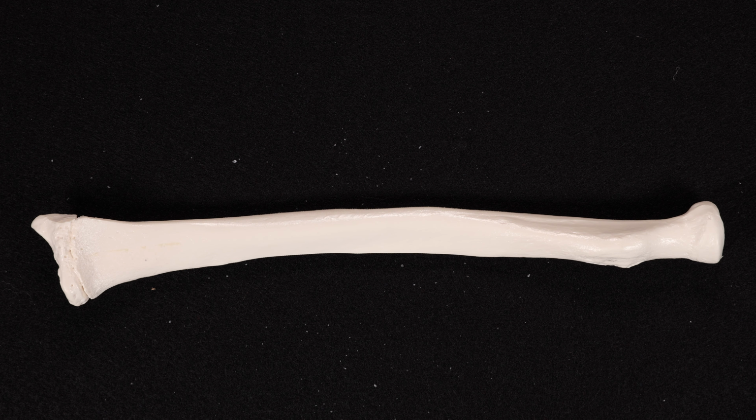Right radius because the head is proximal, that's in the elbow. Flat part anterior, ulnar notch has to face medial. Right radius. So that is your radius.